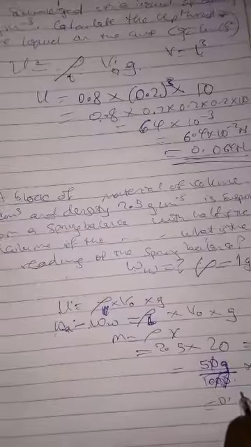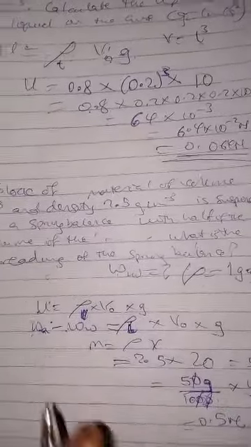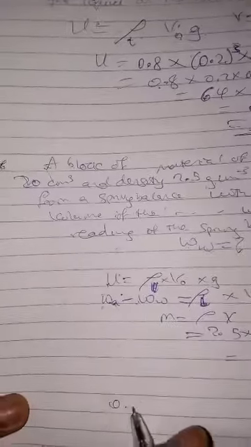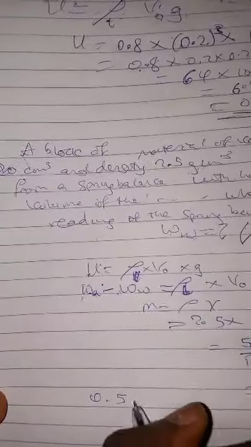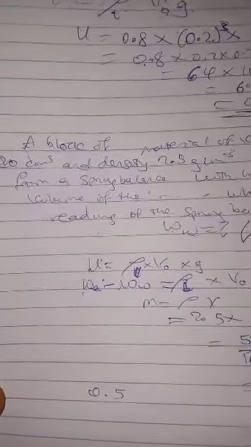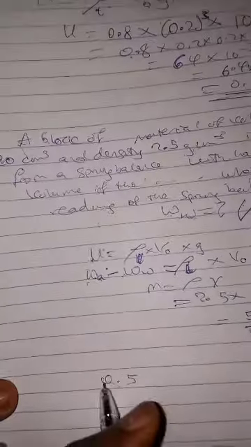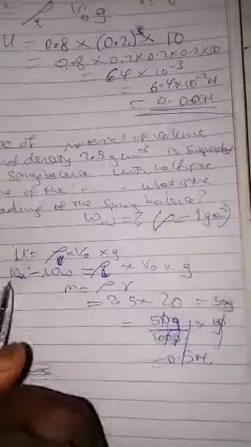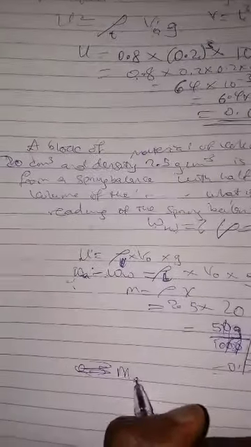So this is just what? 0.5 Newton. So yes, weight in here 0.5, or we can even leave our answer in gram. Let me just leave my answer in gram. If I want to leave my answer in gram, I may not bother myself. Weight in here is what? I can say weight in here is what?